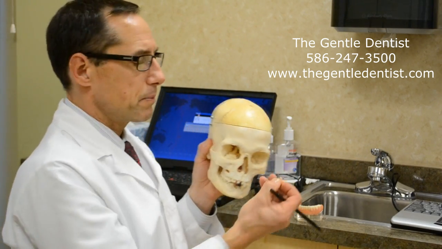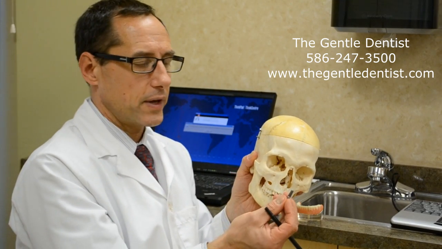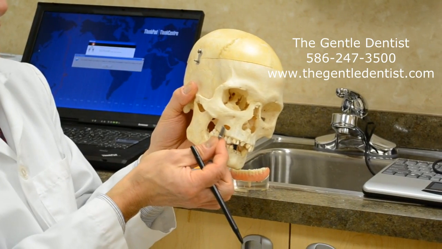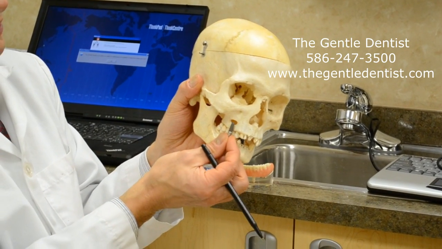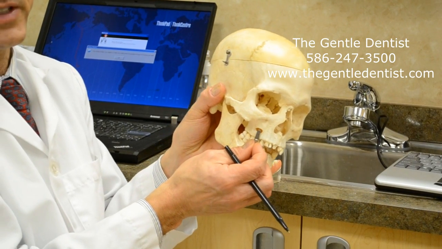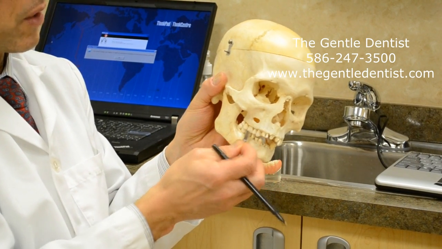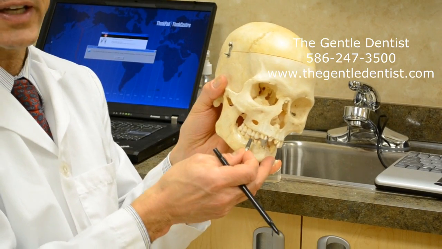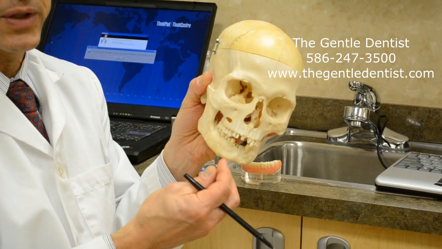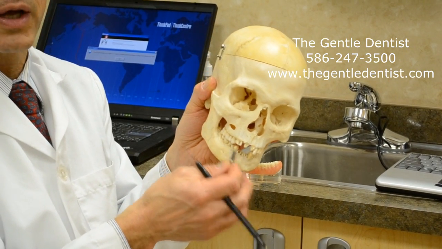For example, this is an implant here. This is a large implant. If it were used for this tooth here, which it would never be, you can see how close that would come to the sinuses, and that would be a problem. So we always have to consider lots of different things, including size of implants and length of implants, when we consider doing them on the upper jaw.